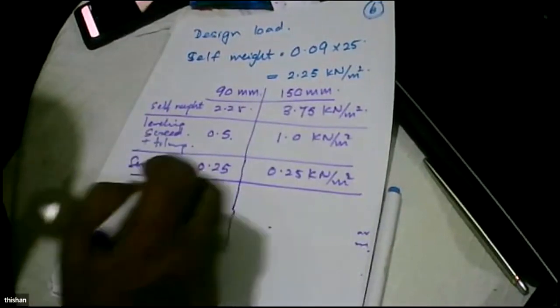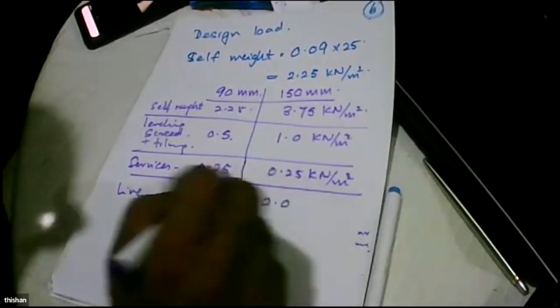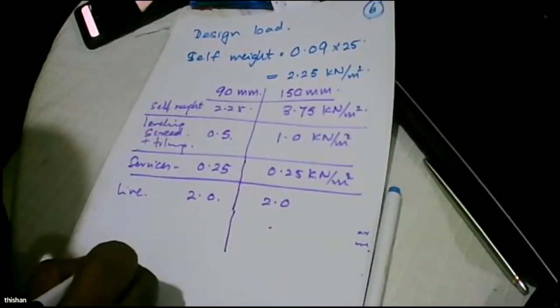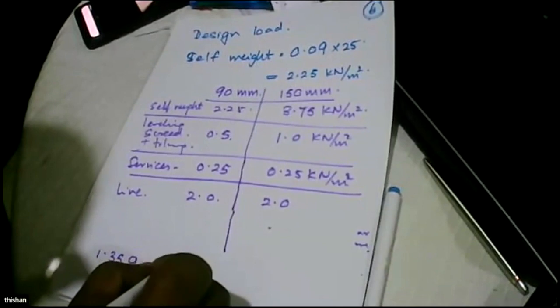Live load 2. Then we have to calculate 1.35 Gk plus 1.5 Qk.